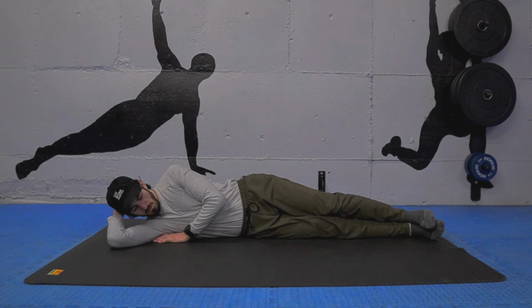Now for our second test, we'll be performing a FAIR test, which stands for flexion, adduction, and internal rotation. This test should produce similar sensations as our first one. And to perform it, start by laying on the side that is not experiencing sciatic pain. Keep your body as straight as possible and avoid shifting your hips when performing the test.